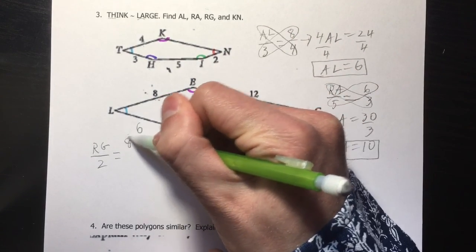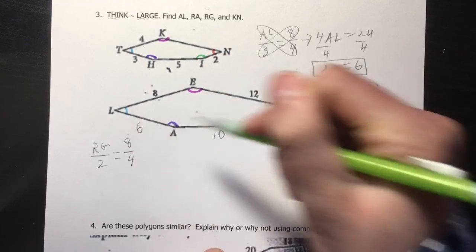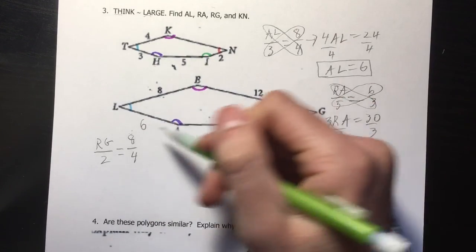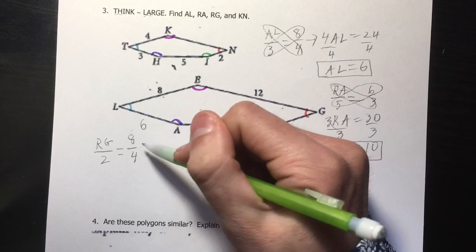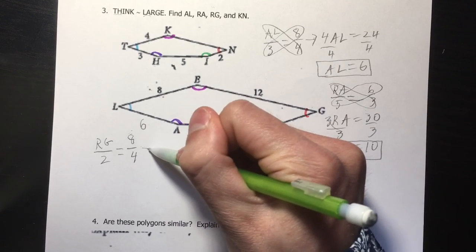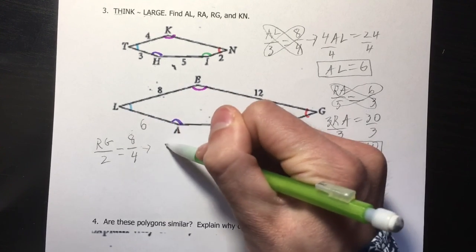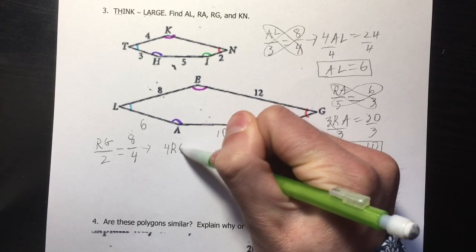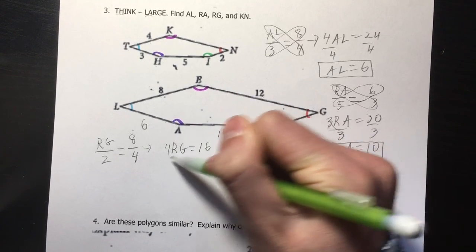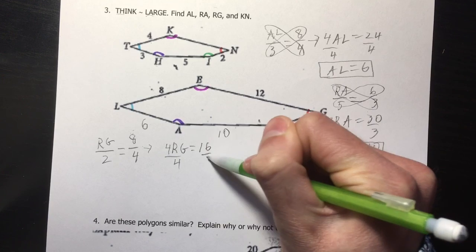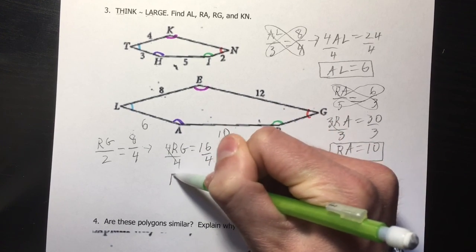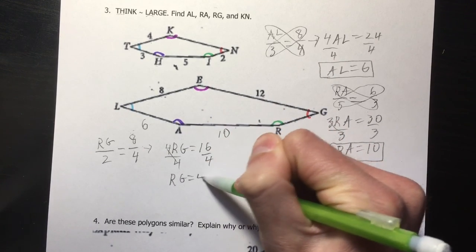It doesn't matter, just as long as we make sure those sides are corresponding and the bigger figure is in the numerator. So now we're going to cross multiply. We're left with 4RG equals 16. Divide both sides by 4. And RG equals 4.